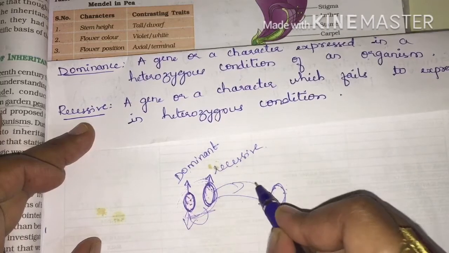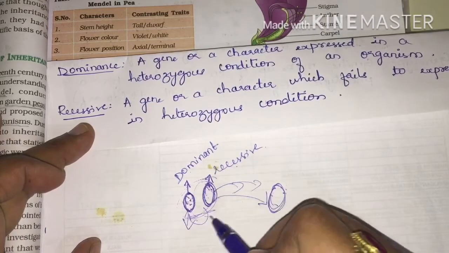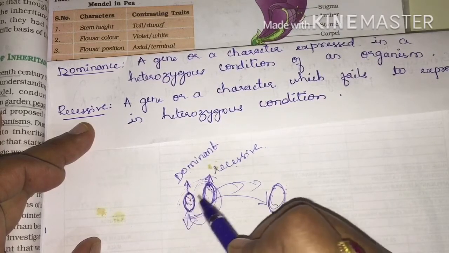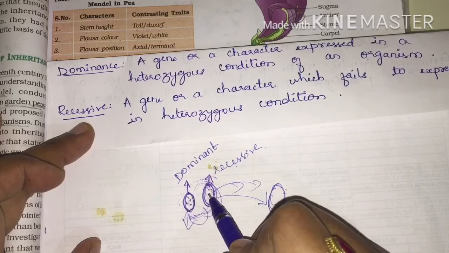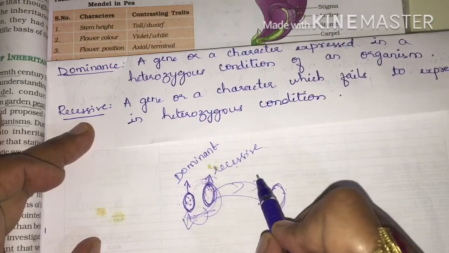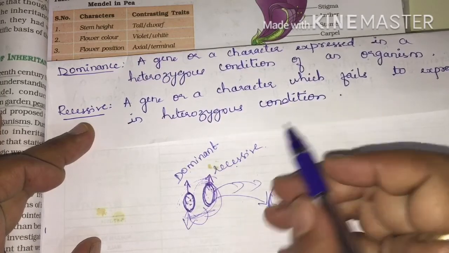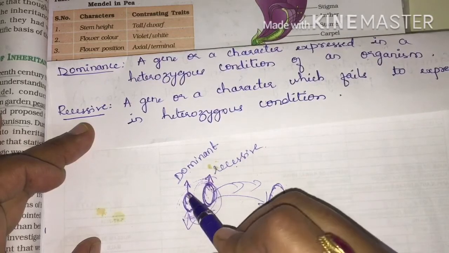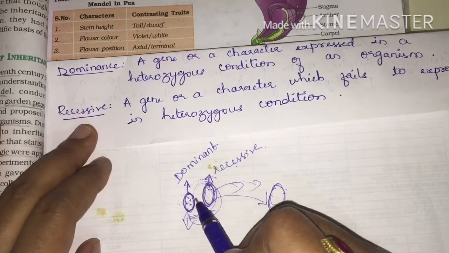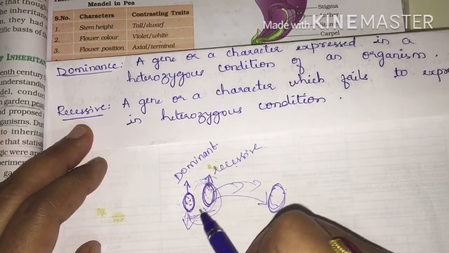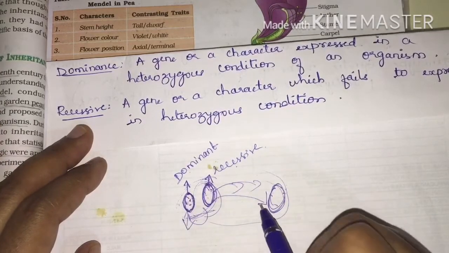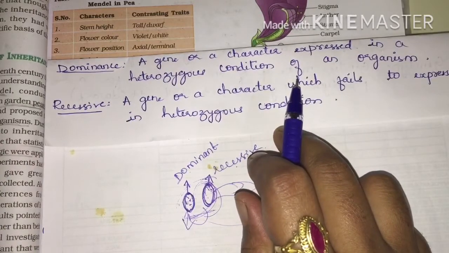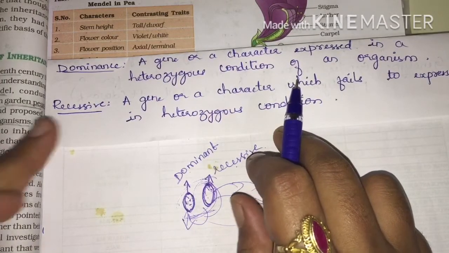Now it is expressing when it is alone. Recessive will express when it is alone, when it is not with the dominant. If recessive is with the dominant, it won't express. If recessive is alone, it will express. Dominant will express always, whether it is with the recessive or alone, whatever it is. You just remember this story, and further, while talking about genes and patterns, it will be helpful for you.